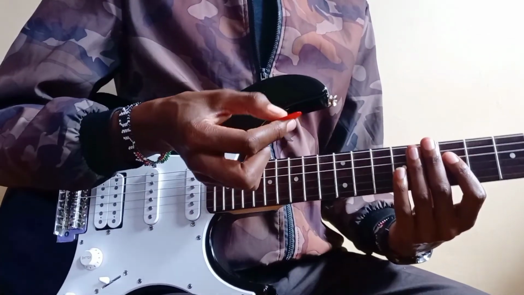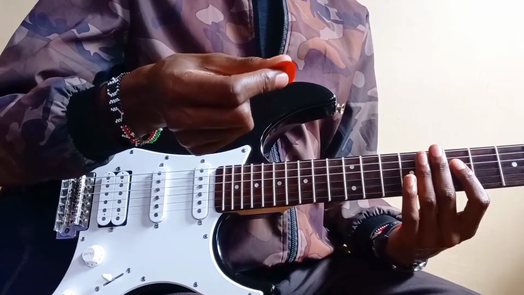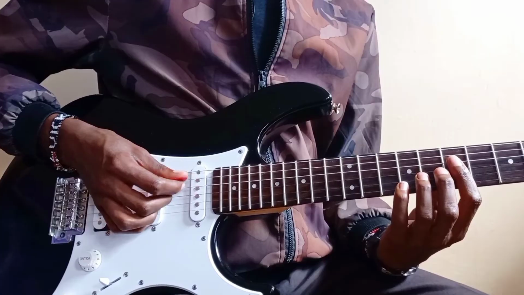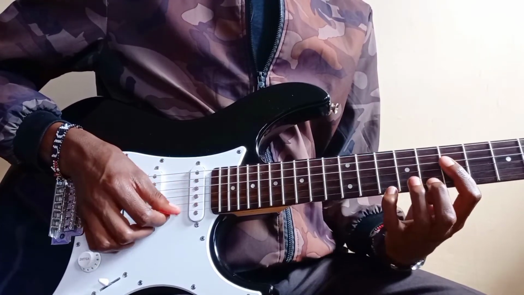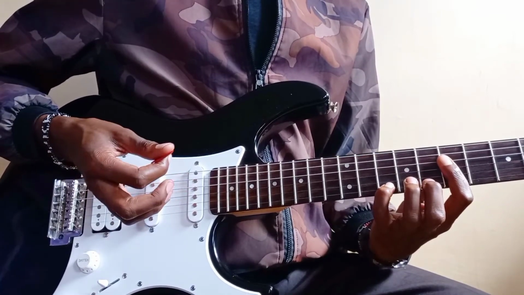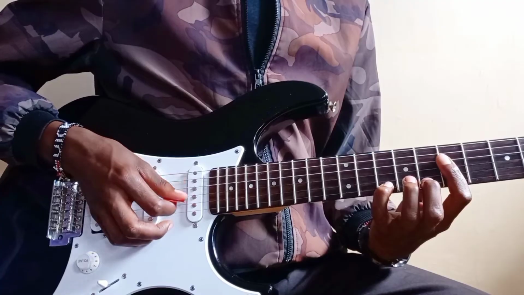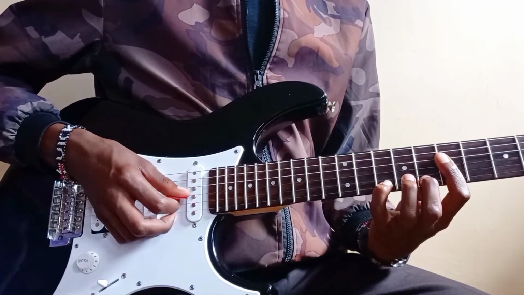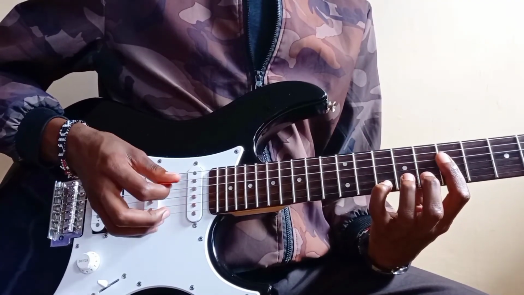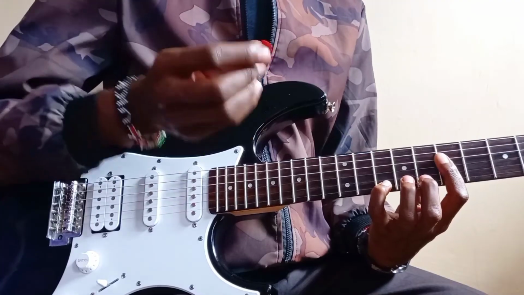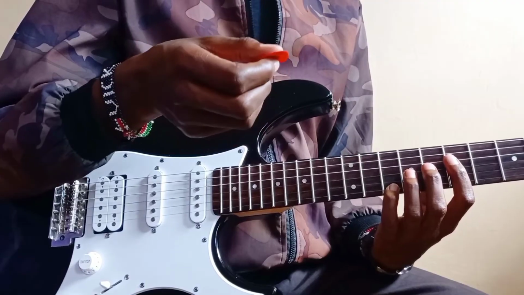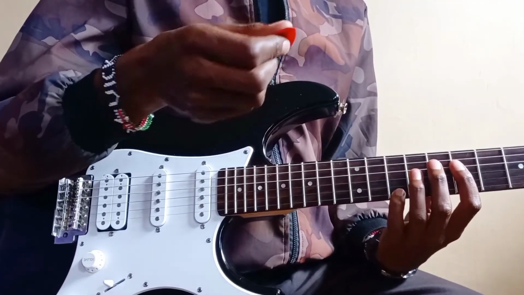So on my picking side, I'm picking the notes alternately. It's called alternate picking. So down, up, down, up. That's alternate picking. They alternate. The first one down, up, and then the next one down, up. That's how I'm picking, and that's how you should learn how to pick, so that when it comes to the first stuff, you can be able to play it well.